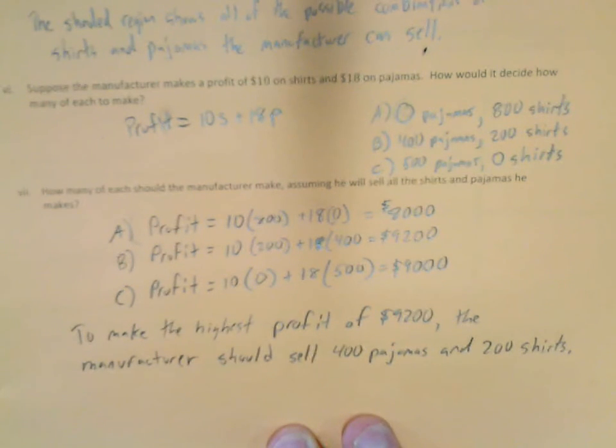So trying each of these 3 points in the profit equation shows me that to make the highest profit of $9,200, the manufacturer should sell 400 pajamas and 200 shirts.